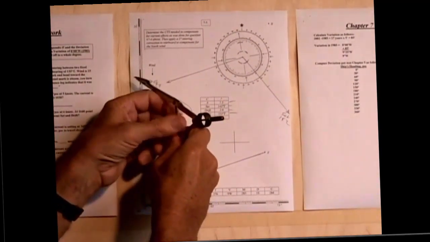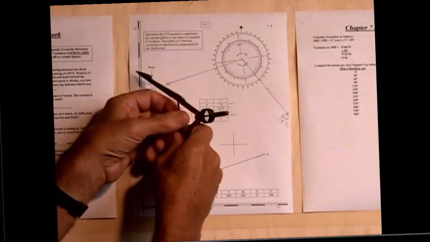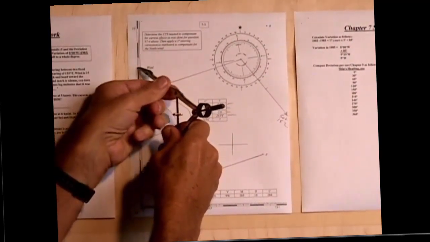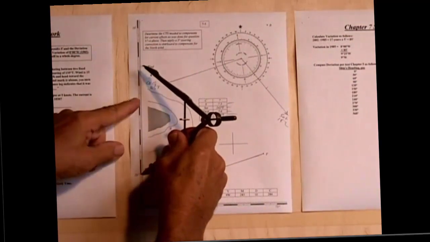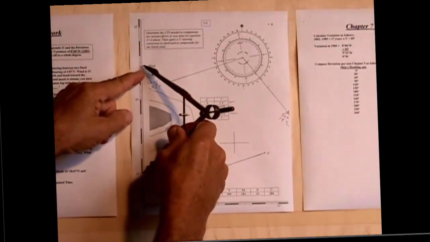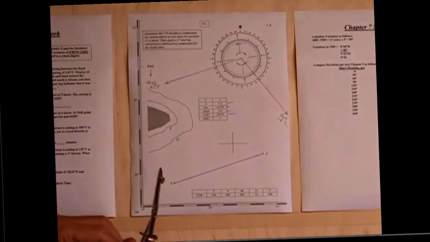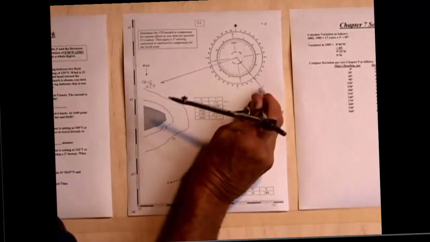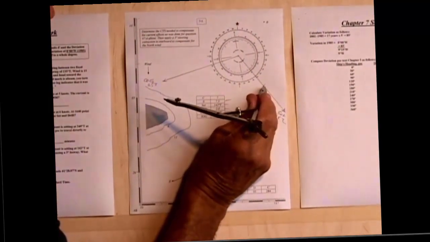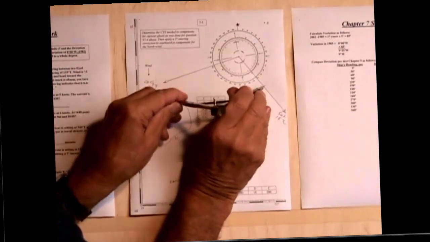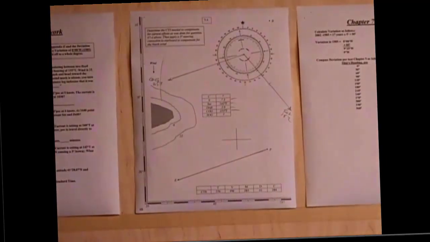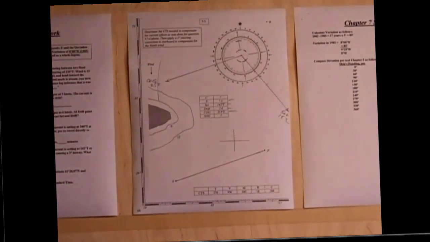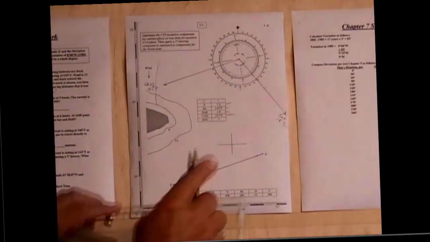So here is 5, 6, 7, 7.3. I want to take this and go from this point on the current vector and swing an arc out here, and the length of that distance represents 7.3 knots of boat speed.